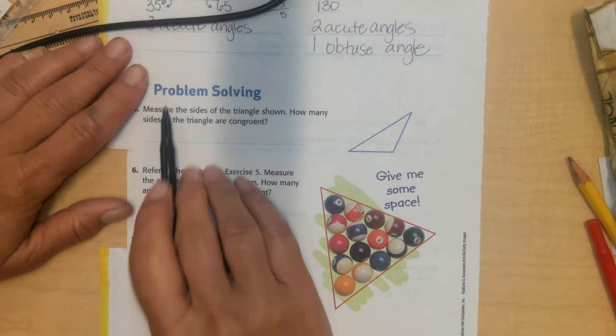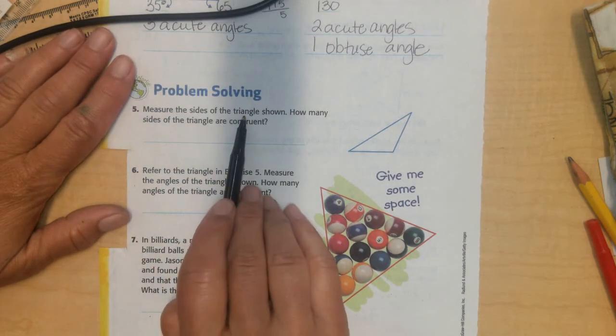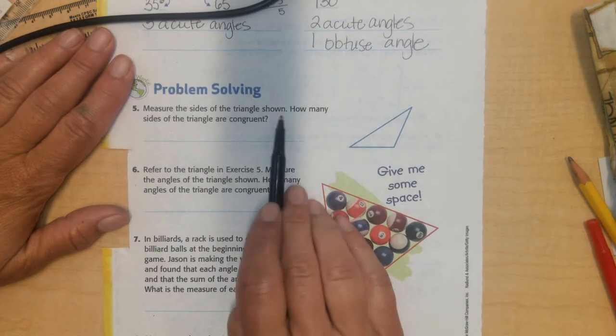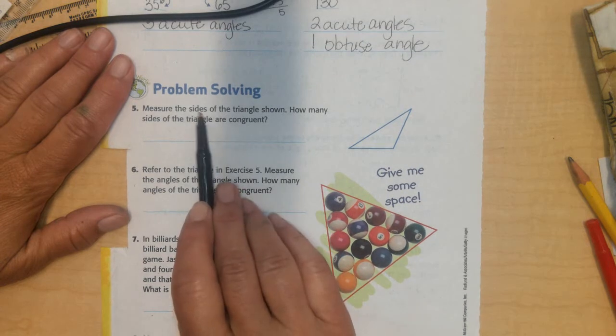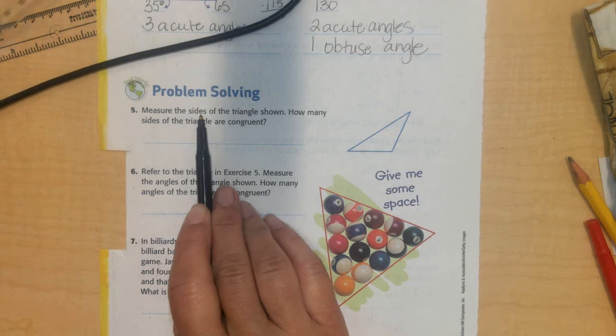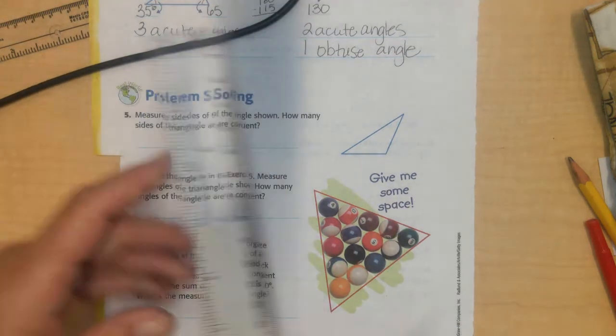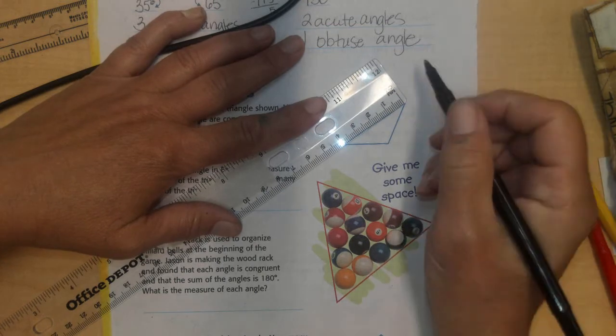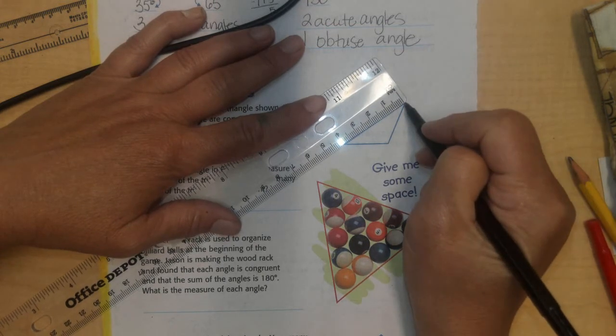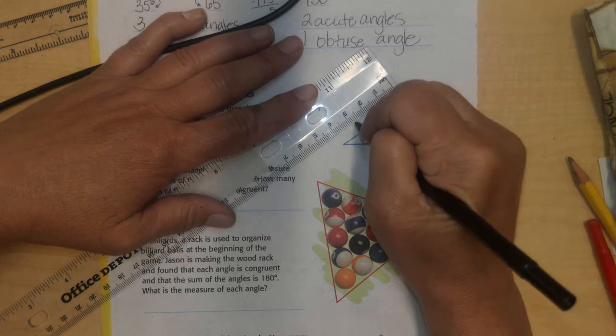And my next one, my problem solving. Measure the sides of the triangle shown. How many sides of the triangle are congruent, right? It doesn't ask me to measure the angles, it says measure the sides. So I am going to use my centimeter, and I'm going to measure right here from the 0, and I'm going to say this side is 4 centimeters.